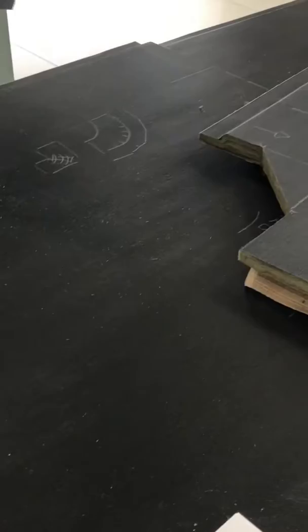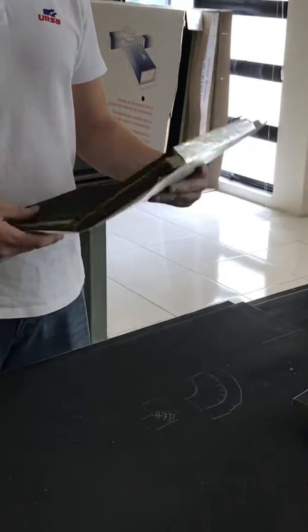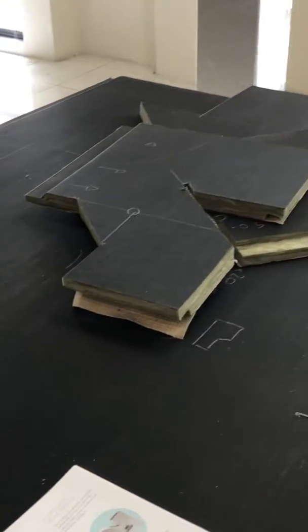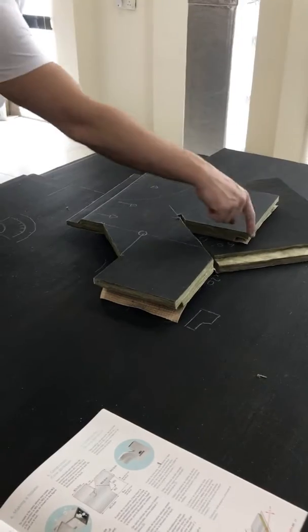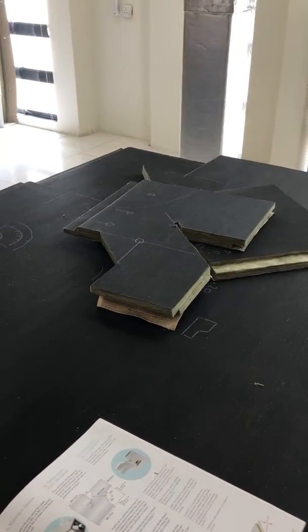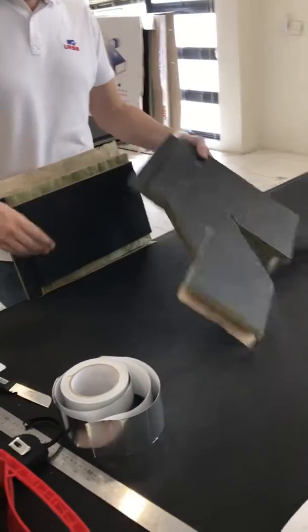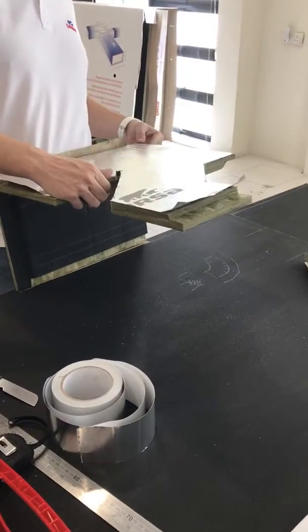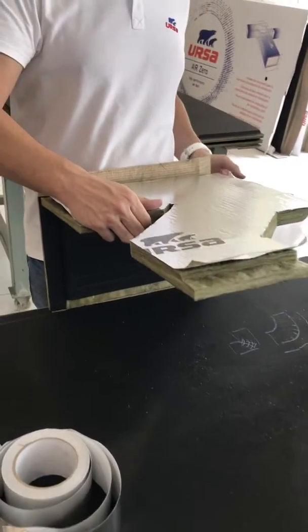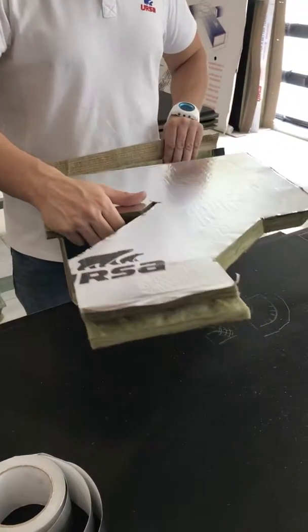Okay, to get it like that. Well, it is just this piece missing, but if you want, we are going to make it. Remember again: female with female, male with male.